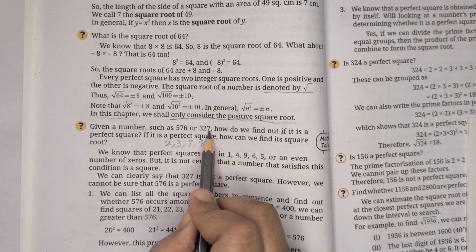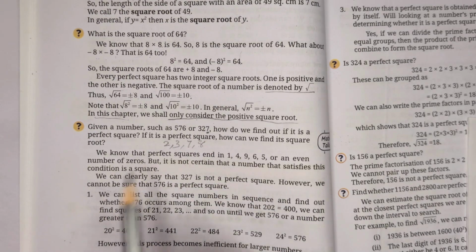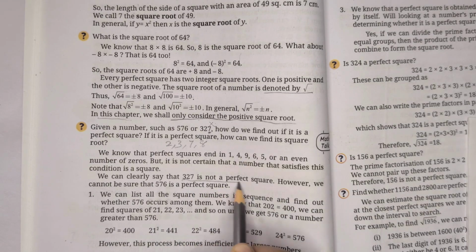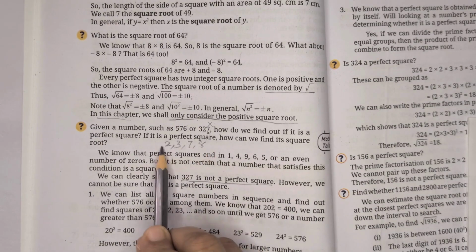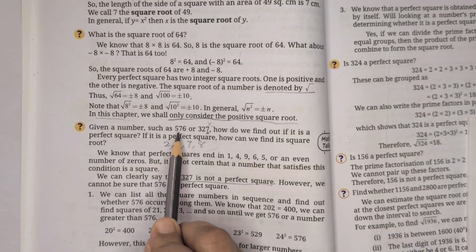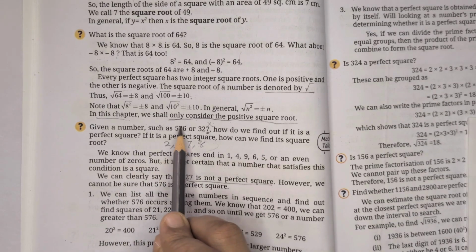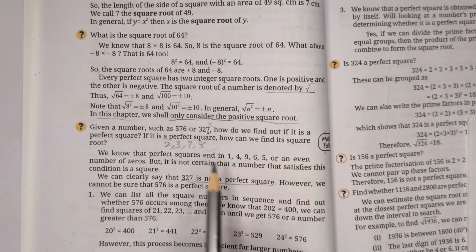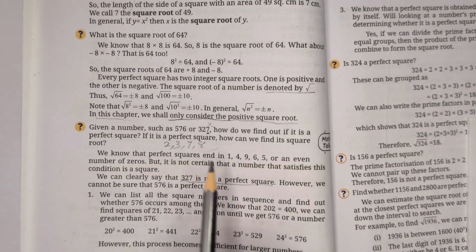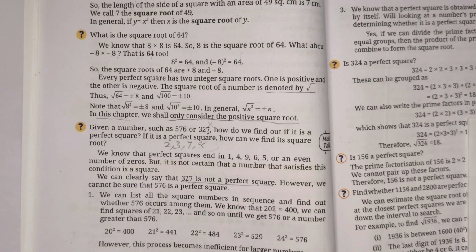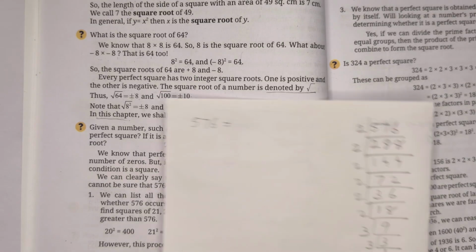So 327 is ending with 7, so we can write that 327 is not a perfect square according to this rule. Now what about 576? This is a big number, so by repeated subtraction, we can subtract odd numbers and finally see whether we get 0 or not. It will take time. Another method is the prime factorization method.